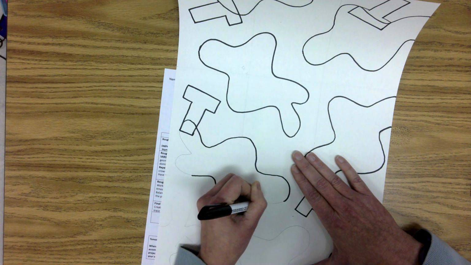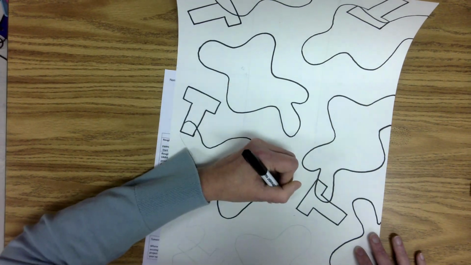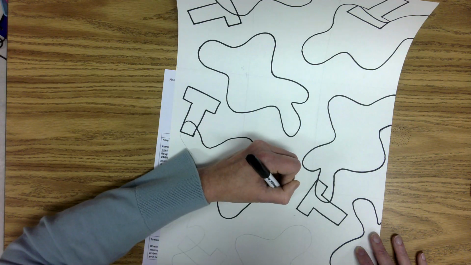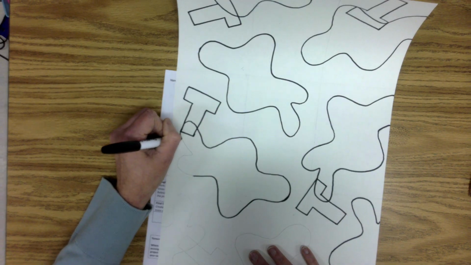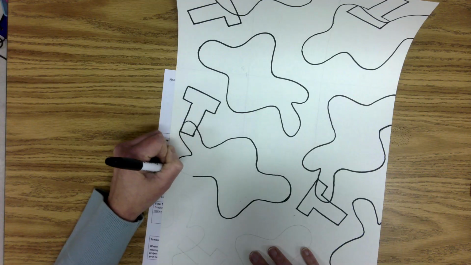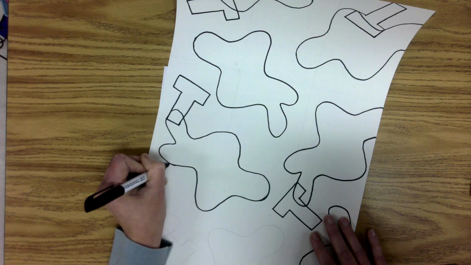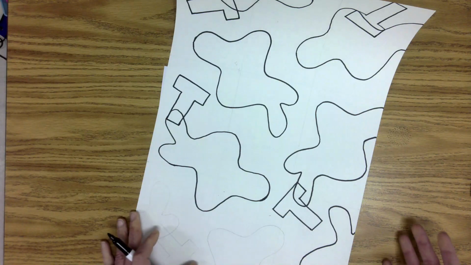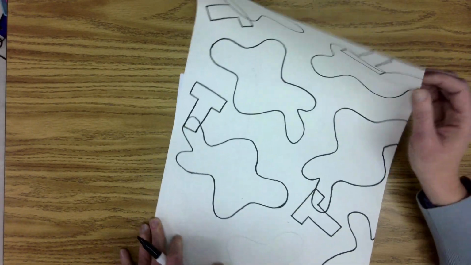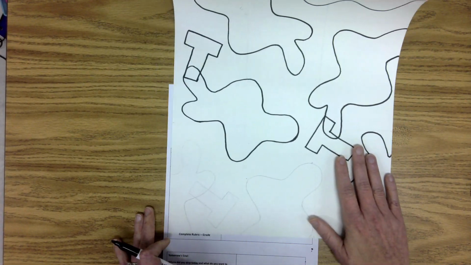Trace from this end. There we go. Like I said, make sure you take your time to get good line quality. And I am now going to trace this area. All right. How do I keep line quality? I make it just a little bit thicker where I messed up. All right. And last but not least are these two sections right here.